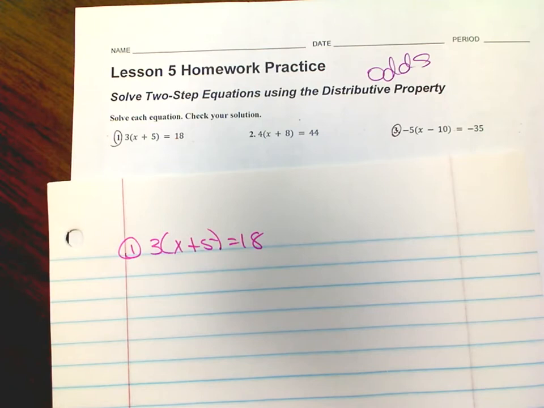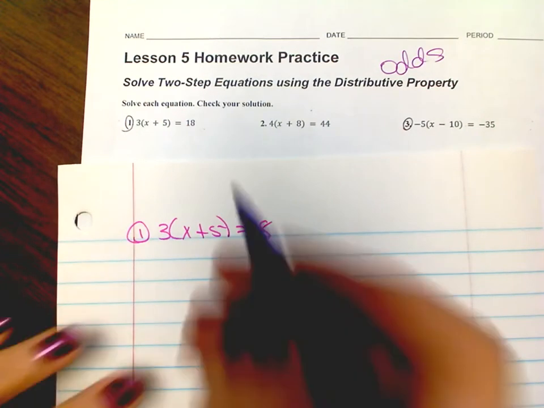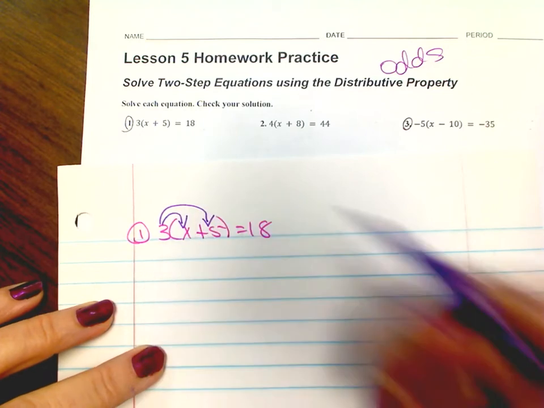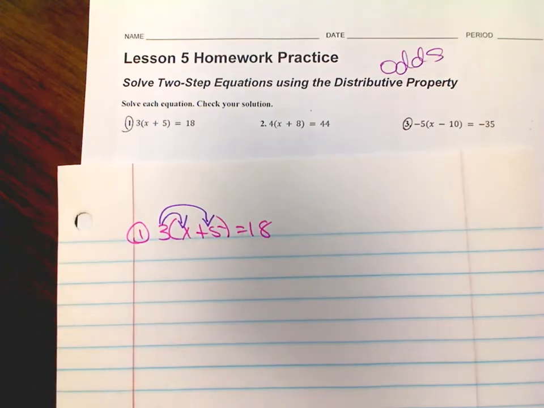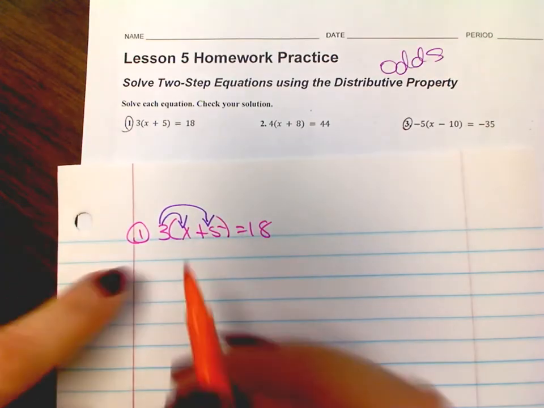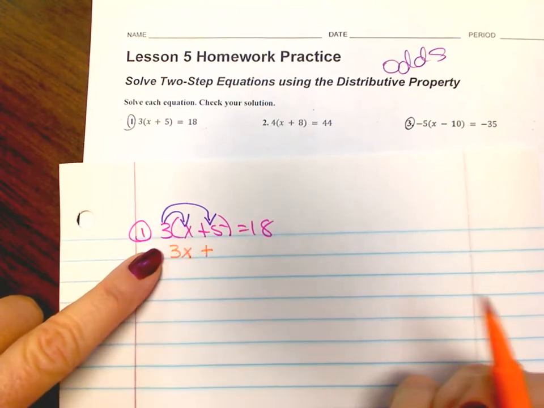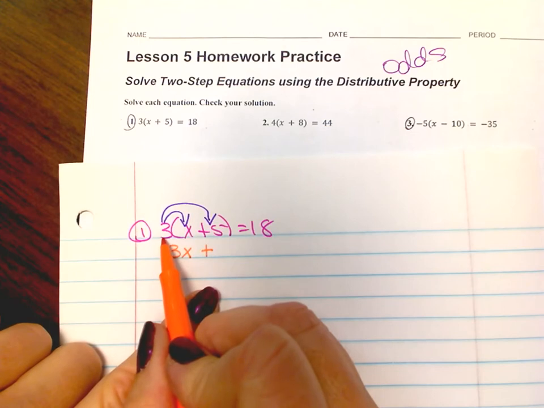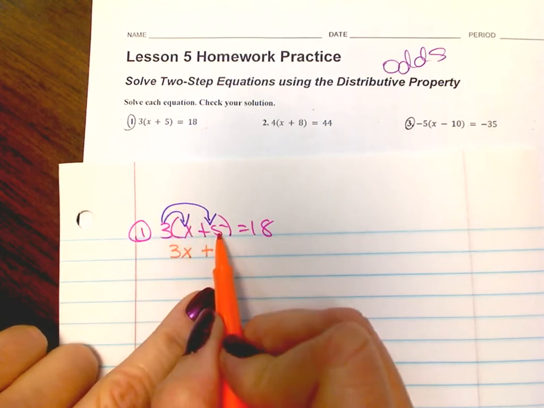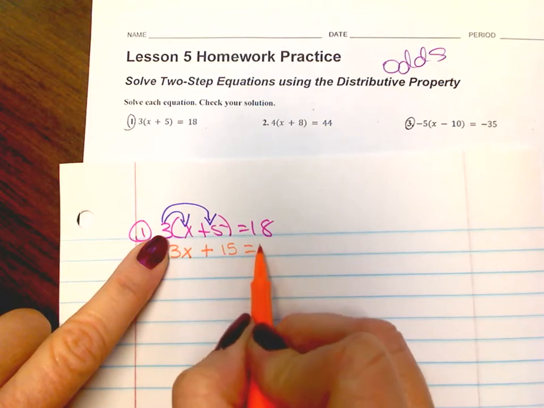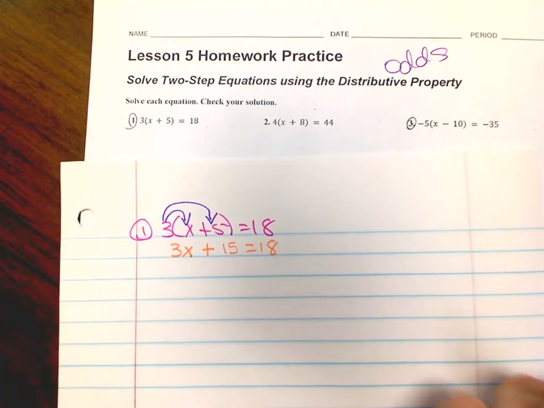Okay, remember when you distribute this number, you have to distribute it to both of them. We're going to distribute 3. So 3 times x is 3x. Bring down your adding sign. 3 is distributed to 5, so 3 times 5 is 15, equals 18. Now then you have a two-step equation to solve.